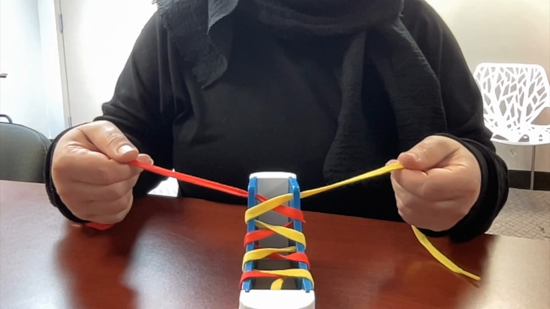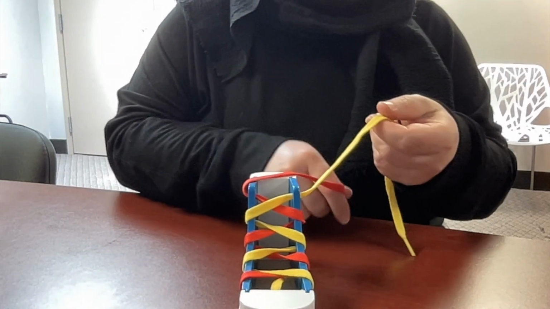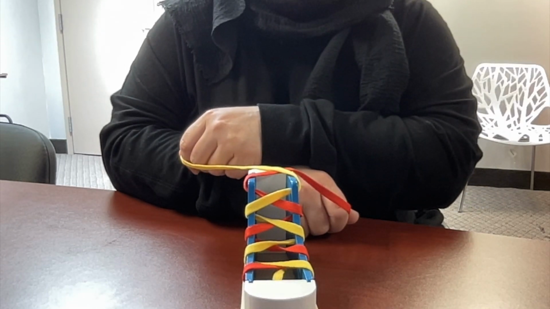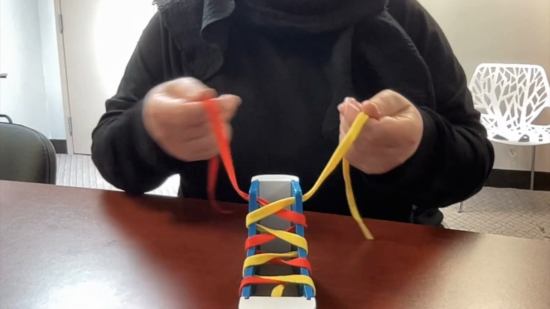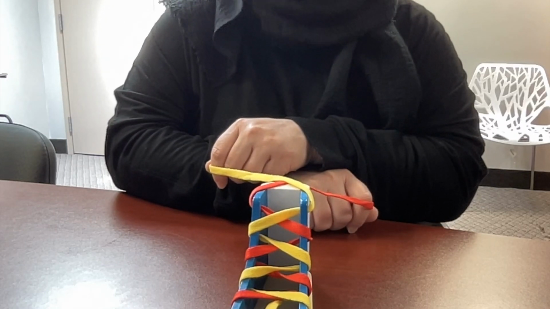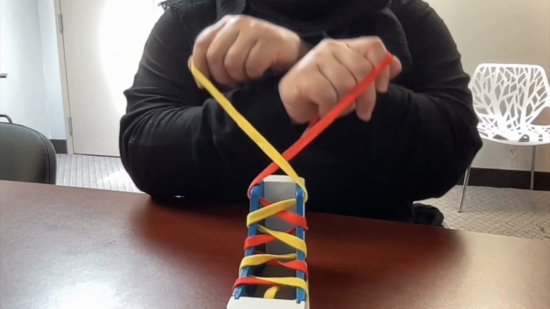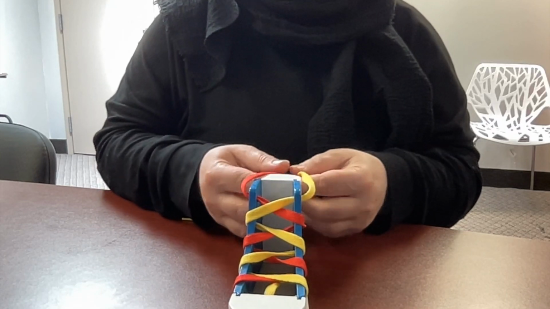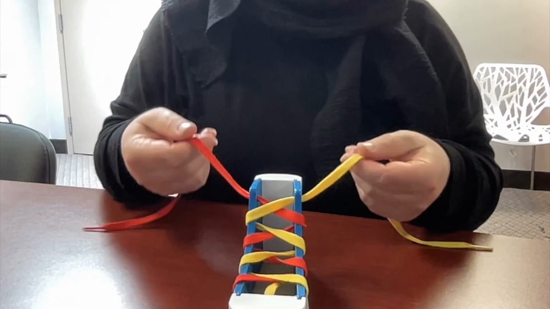Next, I'm going to tell the learner to cross the red lace under the yellow. So I'm going to cross over, and then the yellow will be on top. So here's my yellow, red under, okay? So now I have an X. So again, you can let the learner know, look at the X, and they can see the X from where they're positioned. Again, in the camera version here, it's a little bit harder to see, but from their angle, they would be able to see it a little bit better.